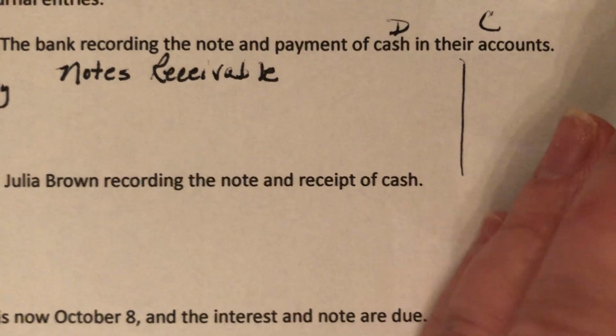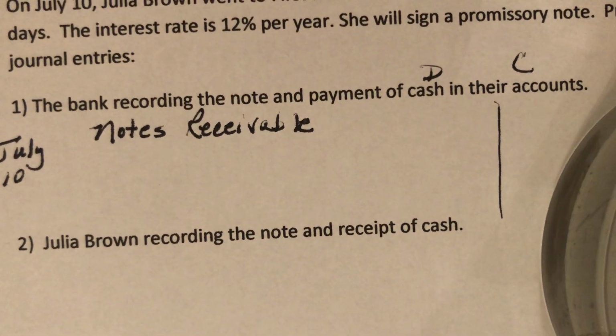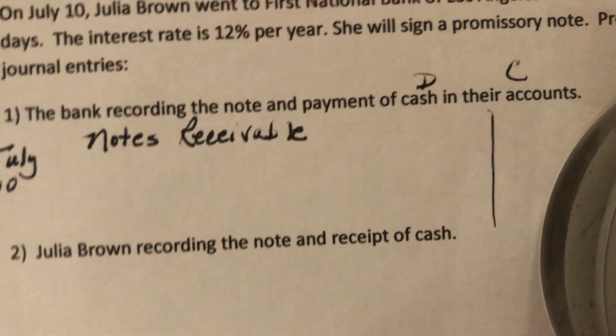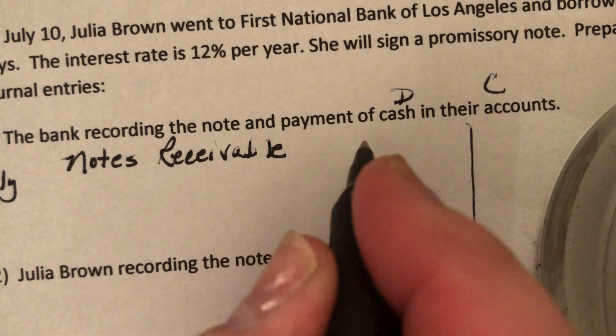Come back, and I had already started this when I got interrupted. So we want to first look at the bank journal entries, and this is going to be a receivable for the bank. What that means is it's an asset. The bank's loaning her money. She's promising to repay it, but it's not an accounts receivable, it's a notes receivable. So on July the 10th, they want to set up a debit for the notes receivable of $1,000.